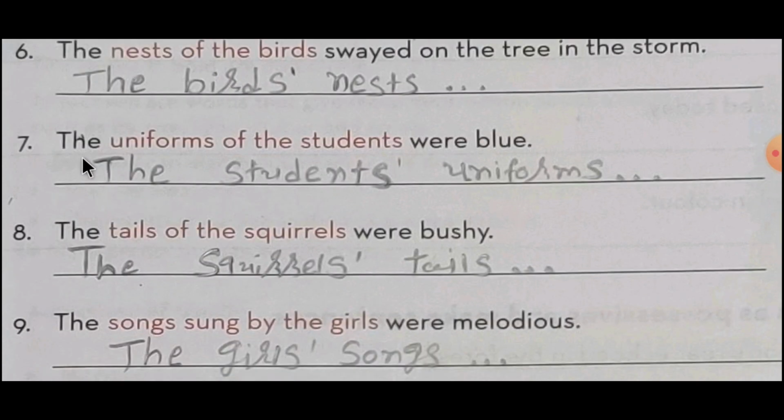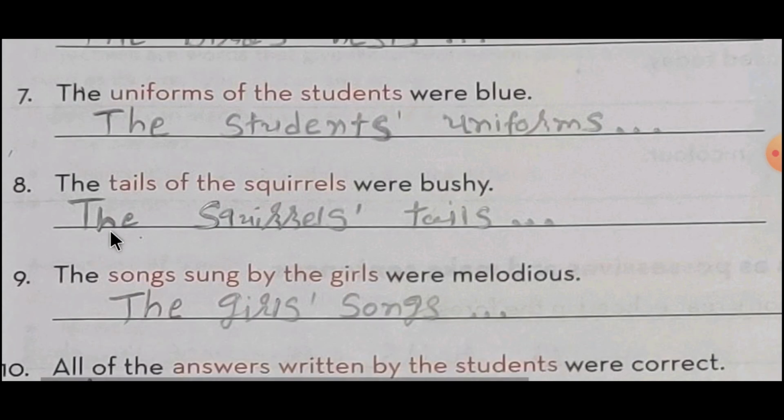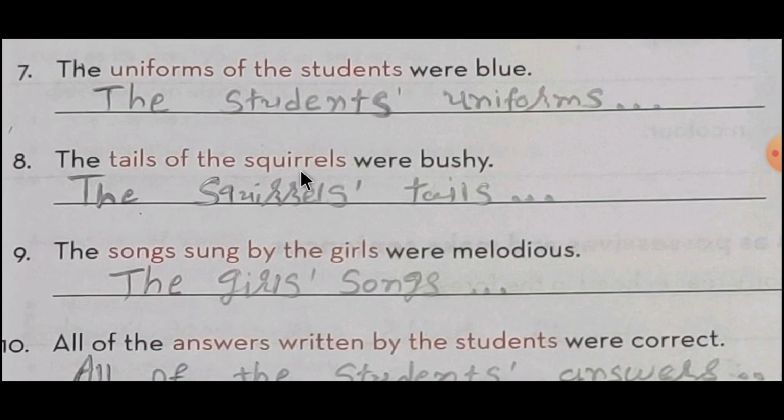Then the seventh one, the uniforms of the students were blue. Simple one. So we have to start with, the students' uniforms were blue. The students is in the plural form, so we just have to add the sign of apostrophe after the plural form of the noun.